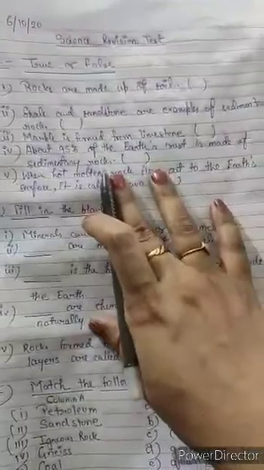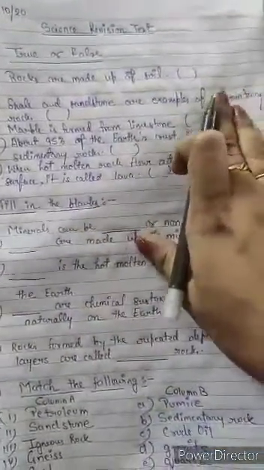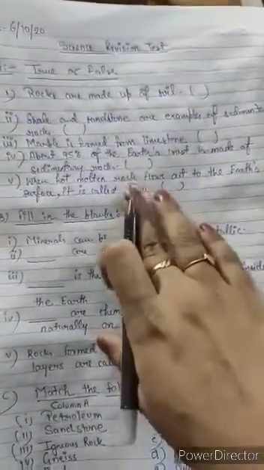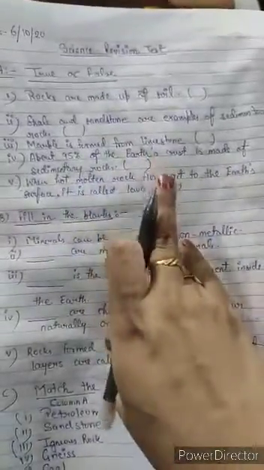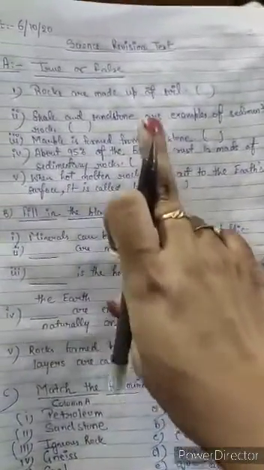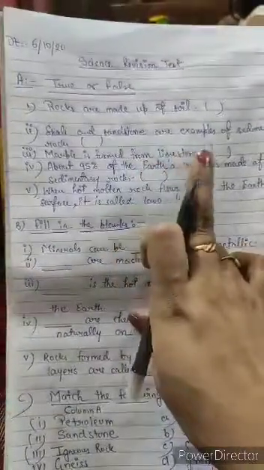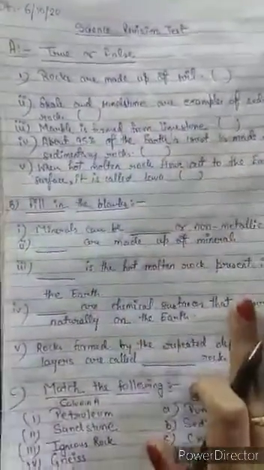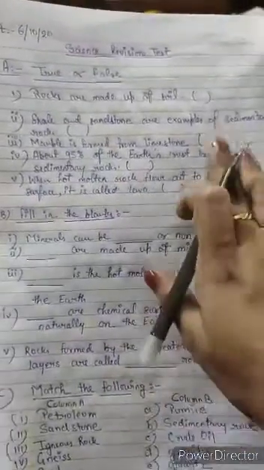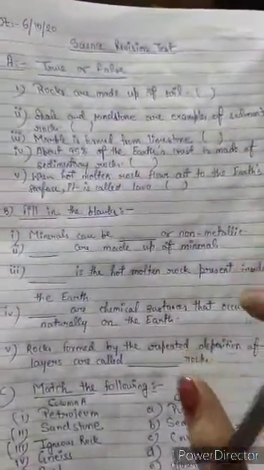If you have studied the chapter properly, you will be able to do these exercises, because these exercises are not directly from the exercises given at the back of the book, but are made by me within the chapters. So please do it very sincerely, very carefully.